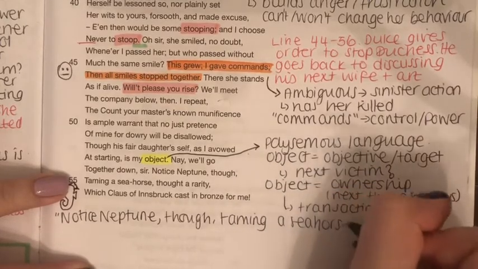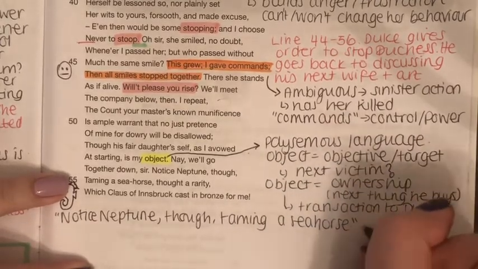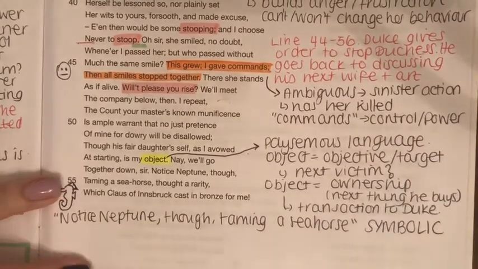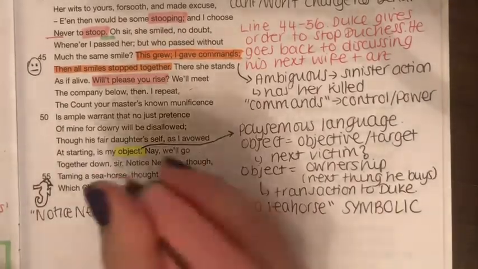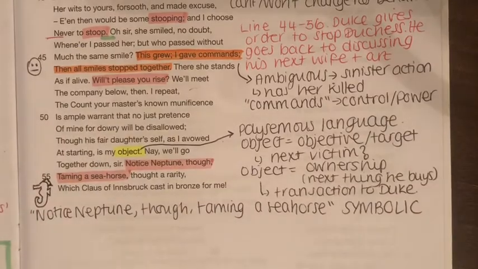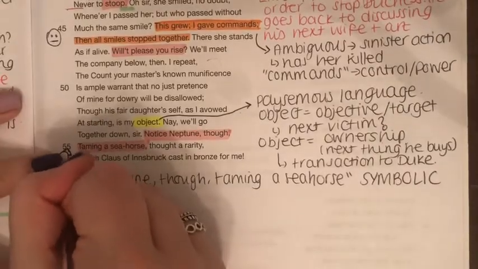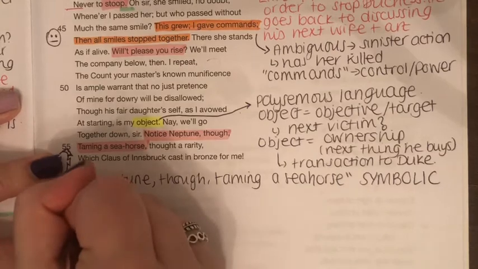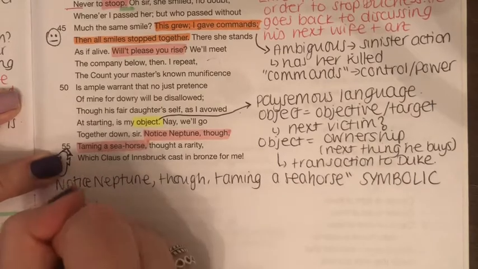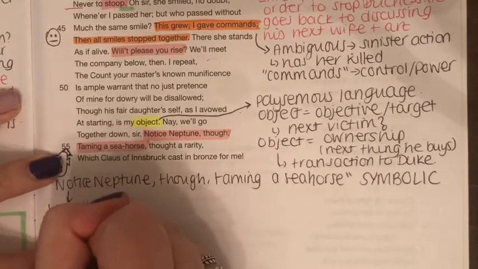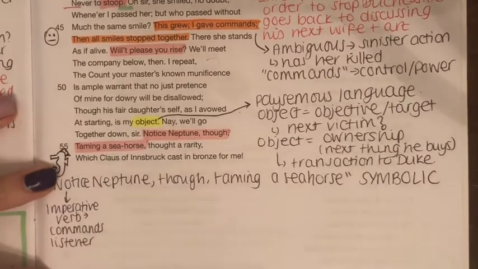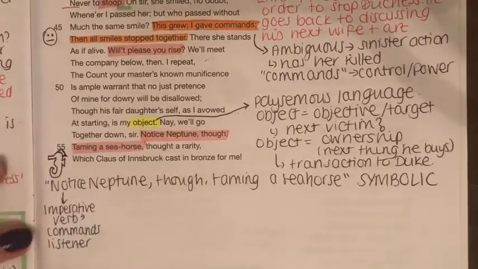Now this quotation is, I would say, symbolic, right? It represents everything that we need to know about the Duke and his attitude towards women, and others. So first of all, we've got an imperative verb. This is how we can really explode this quotation. There's so much to unpick from it. So imperative verb tells us that he is still commanding the listener, okay, and he expects him to do what he says.